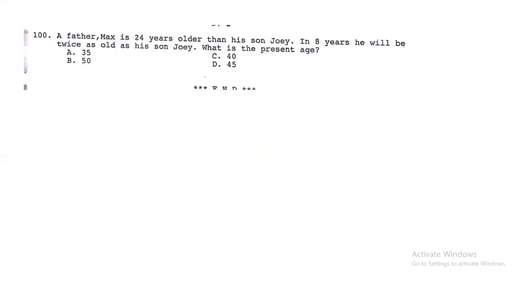Next, 100. A father, Max, is 24 years older than his son Joey. In 8 years, he will be twice as old as his son Joey. What is the present age? So Max, M, is equal to 24 plus Joey.